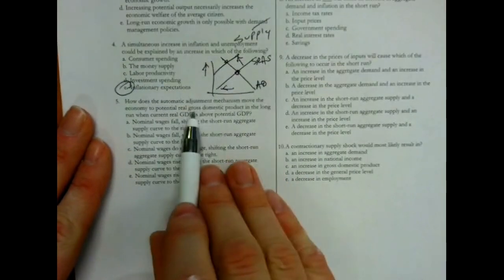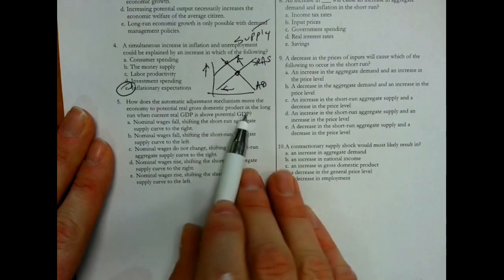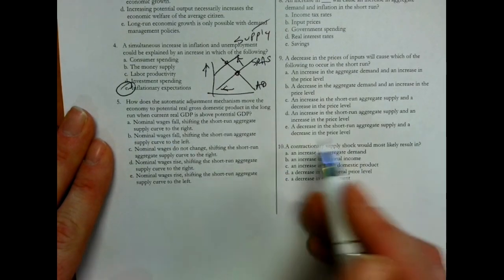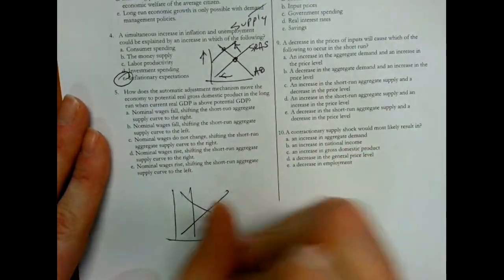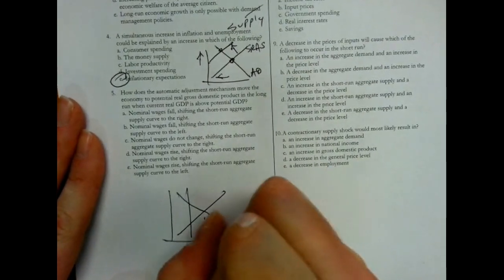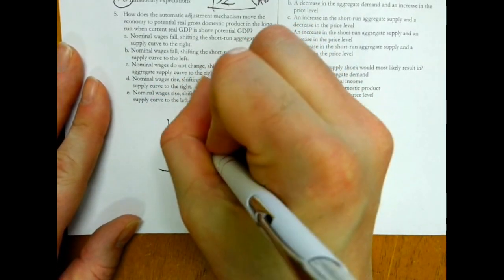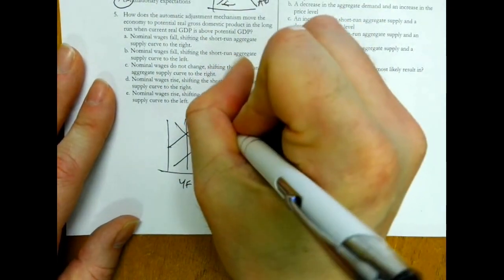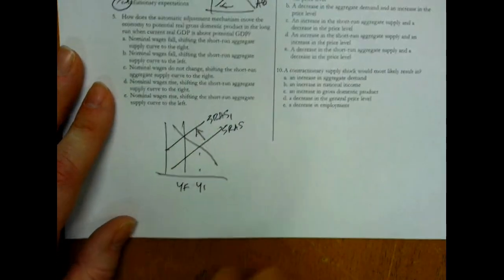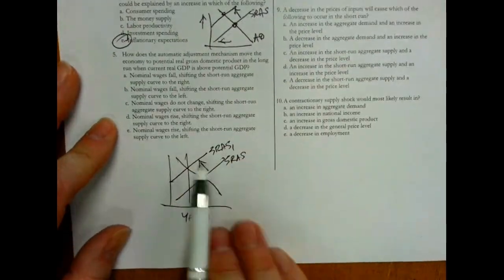Number 5, how does the automatic adjustment mechanism move the economy to potential real GDP in the long run when current real GDP is above potential? So this is saying that we are out here, right? And so we are at Y1. And how does the economy return back to YF? Well, it returns back through the SRAS curve. Right? That self-adjustment process only ever happens through SRAS decreasing. And so why would that happen?